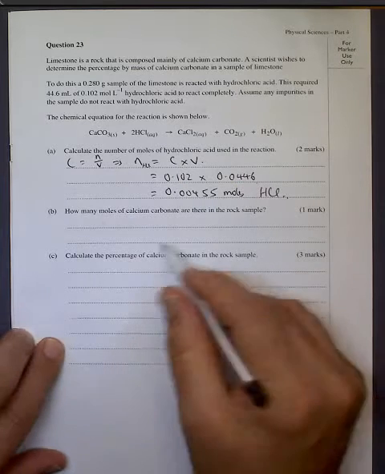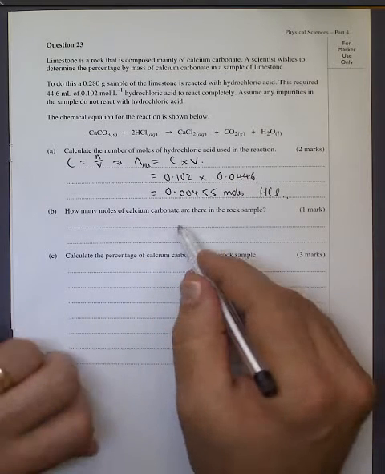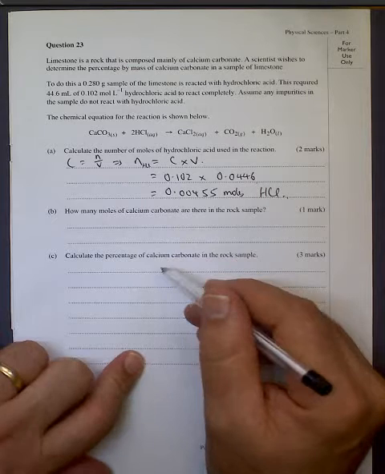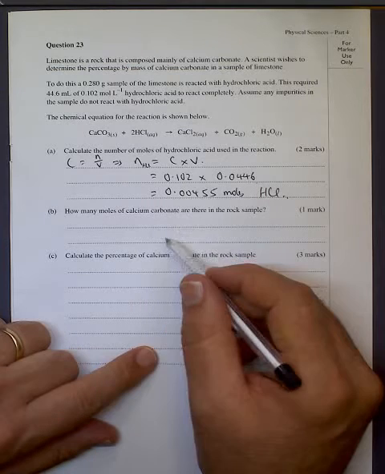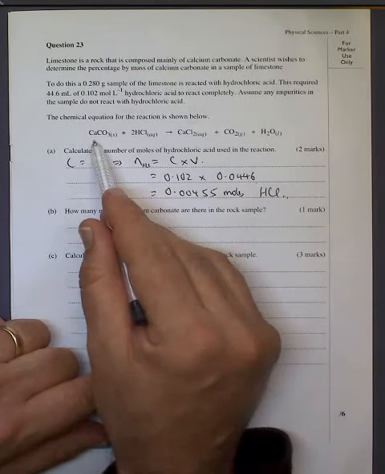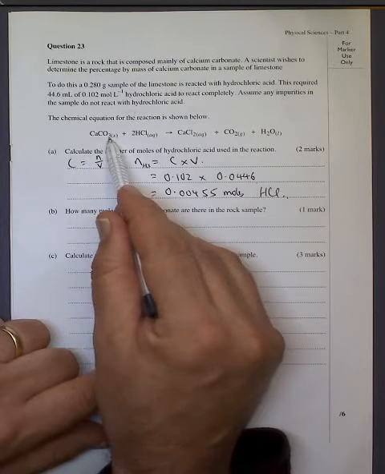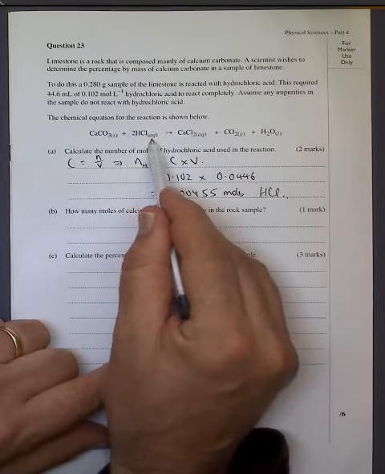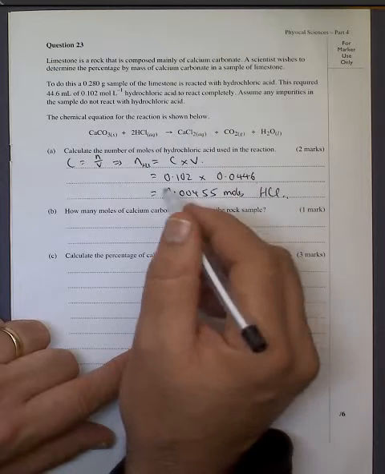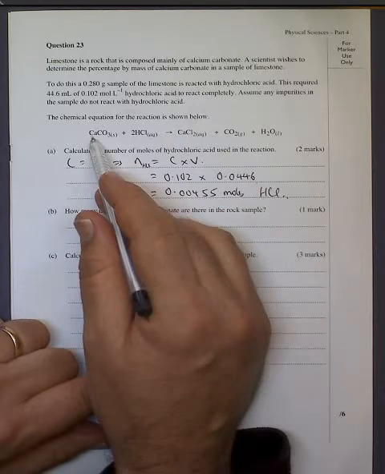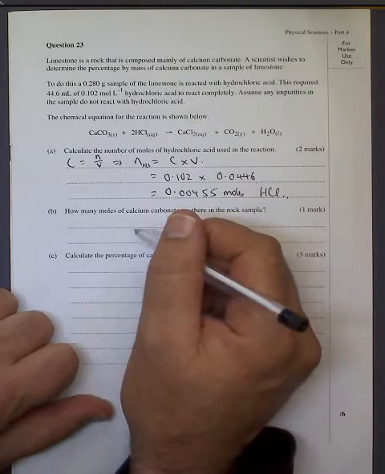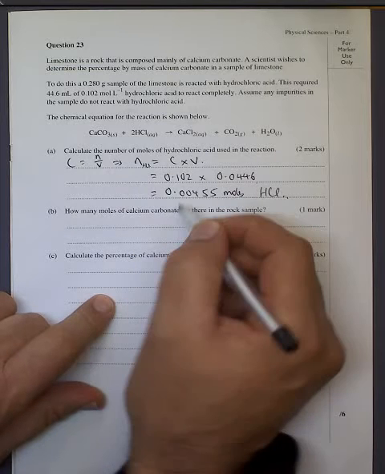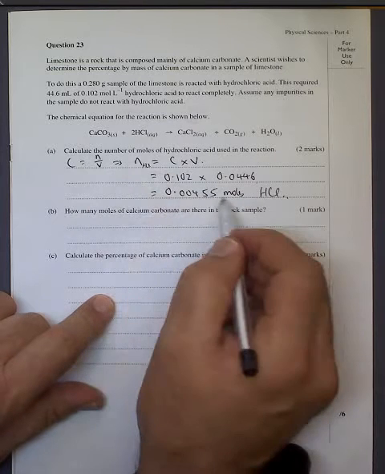How many moles of calcium carbonate are there in the rock sample? Well, in this case, for every mole of calcium carbonate, you're going to need 2 moles of hydrochloric acid. So the number of moles of calcium carbonate is going to be that number divided by 2, because you use that many moles of acid to go with half that many of calcium carbonate.